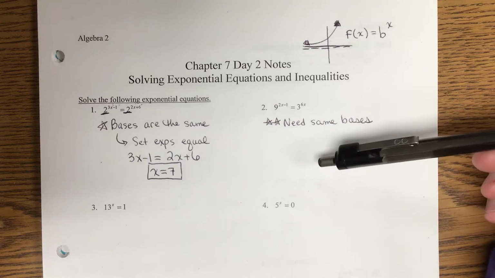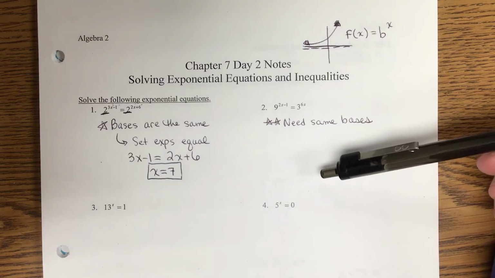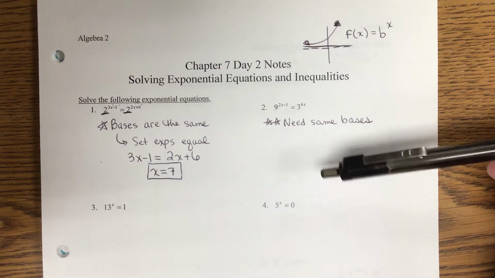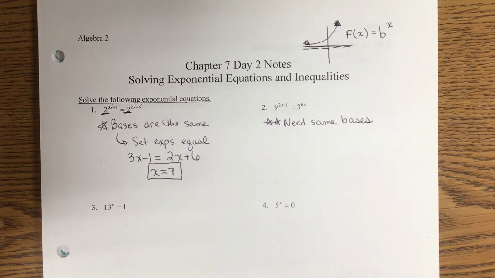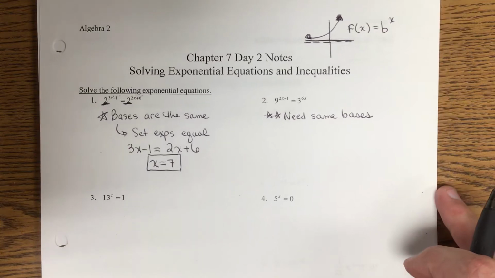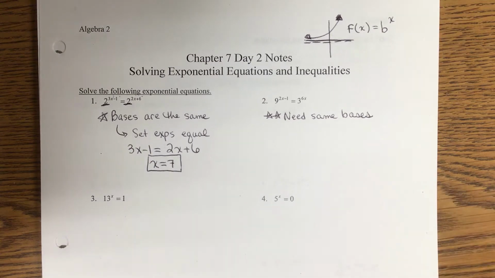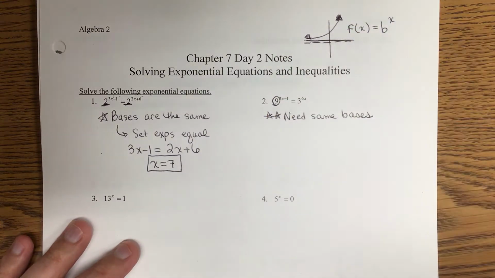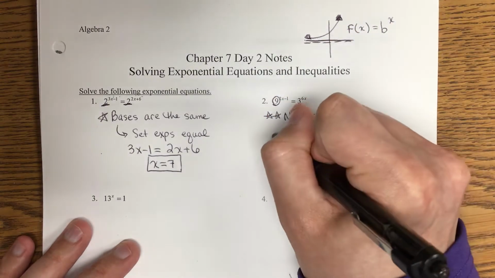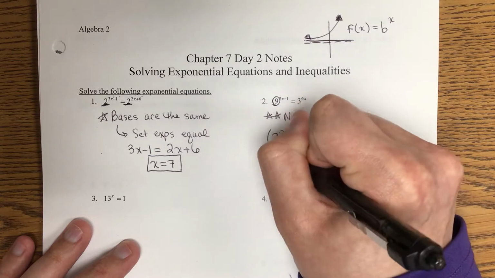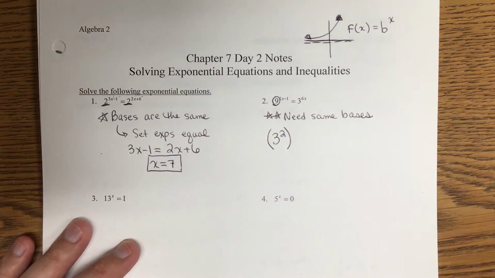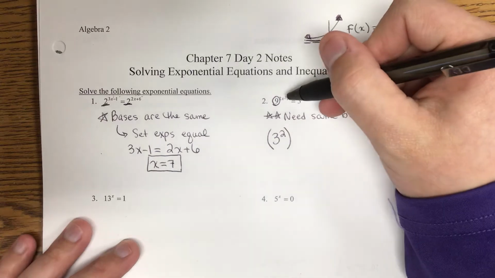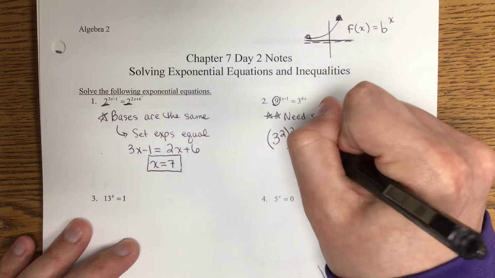So now number 2, what happens if you have to get the bases to be the same? What if it's not provided for you? So if you need to get the bases to be the same, you're going to try to change one or both bases to match the other. For example, look at this 9. Another way to rewrite 9 is as 3 squared. 3 squared is the same thing as 9, but now I'm going to copy that power, 2x minus 1.